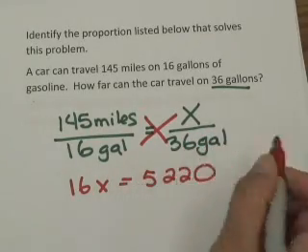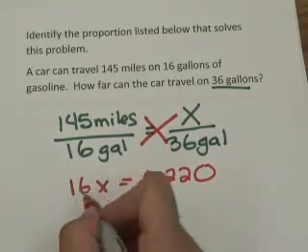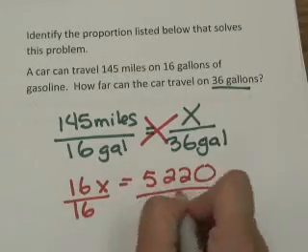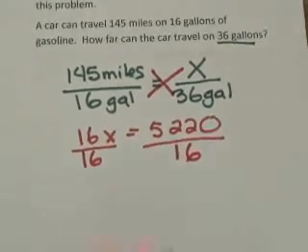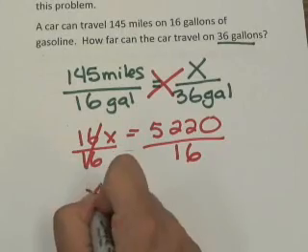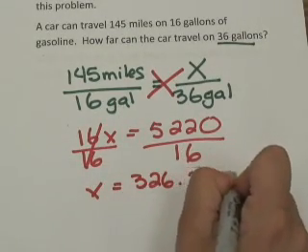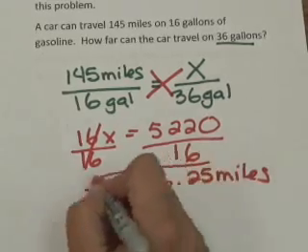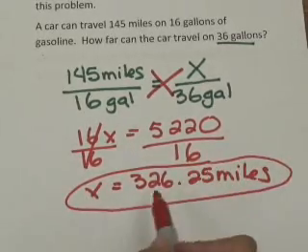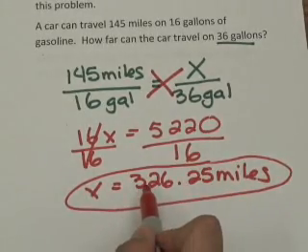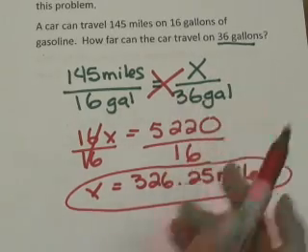5,220. Again, we want to solve for x. So in order to solve for x, we need to divide by 16 on both sides. That will give us x equals 326.25 miles. So that means we can travel 326 and a quarter miles on 36 gallons of gas.